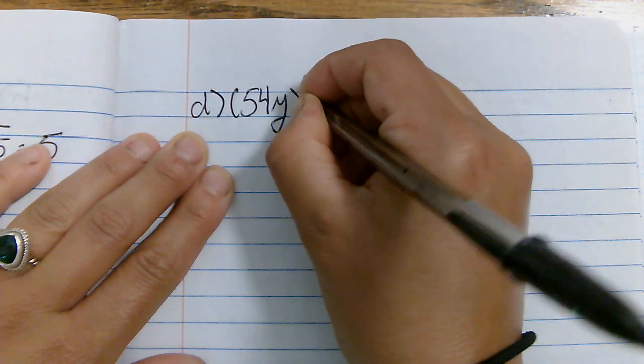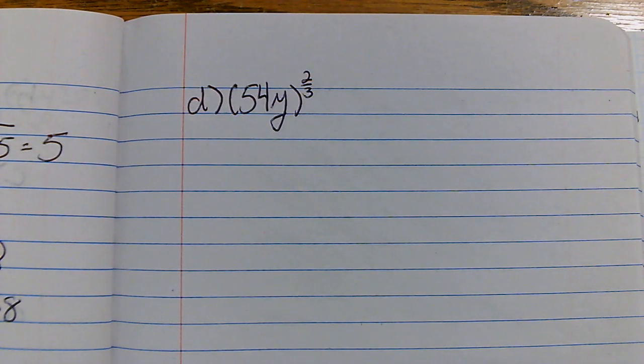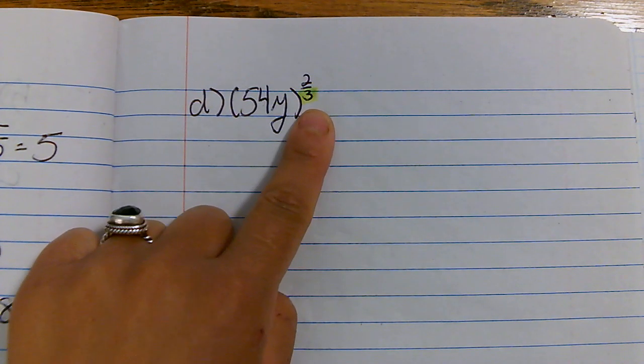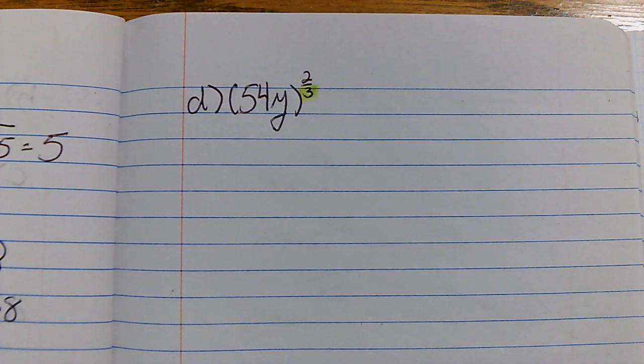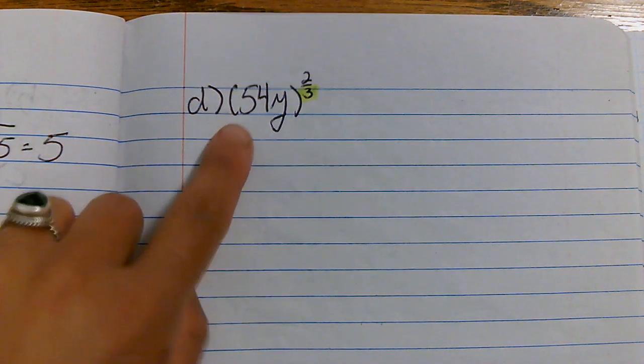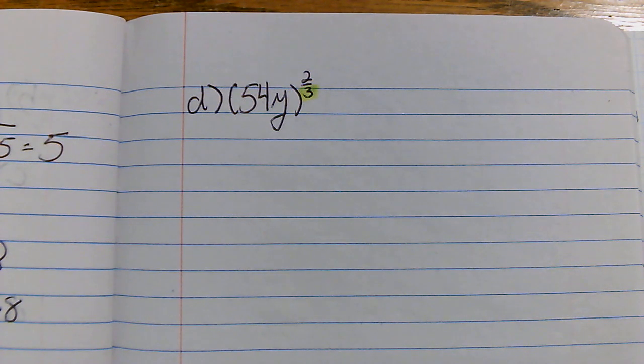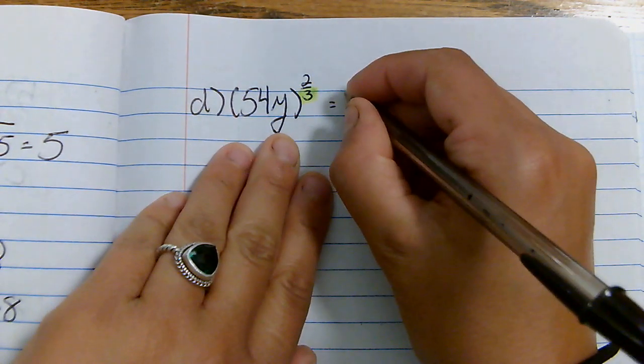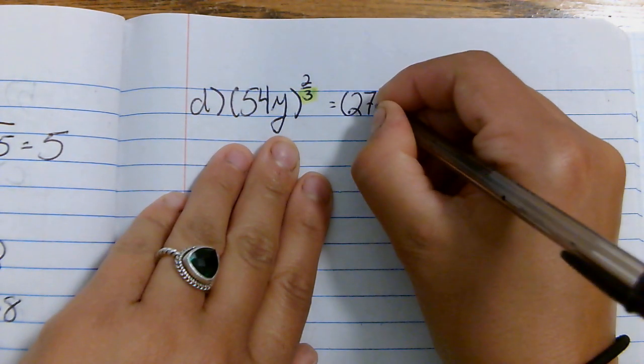to the 2/3 power. Now again, if you see those parentheses, I want you to look at your denominator. I want you to ask yourself, is there a way I can break up my number so that it can be nicely broken up into this many pieces? So, 54 cannot be nicely broken up into 3 pieces. Something where if you multiply it by itself 3 times, I'm going to get 54. Not going to work. However, I notice that 54, I can rewrite it as 27 times 2.